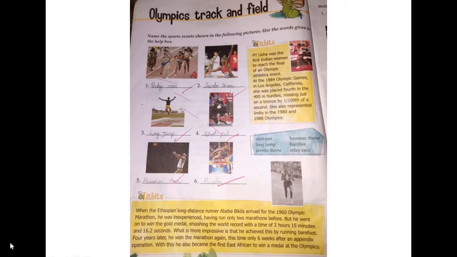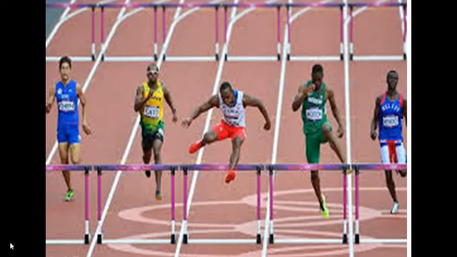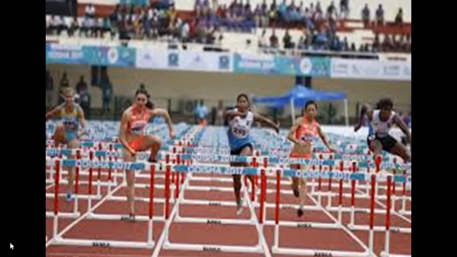Now the next is hurdle race or hurdles. The sixth picture is of hurdles, and this is how hurdles are put on the track and the race begins. The hurdles or the obstacles on the path are put and the track is designed like this. Here you can see the track of hurdle race for men, and here you can see the track of hurdle race for women.